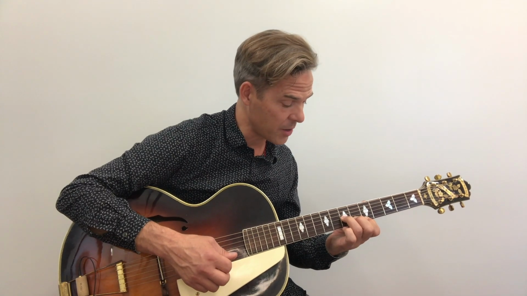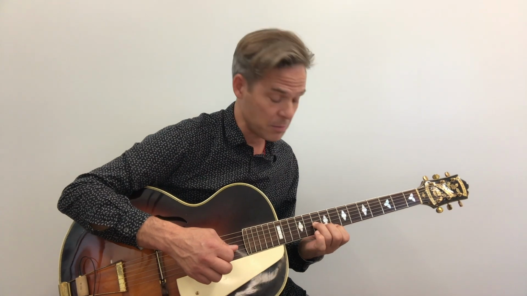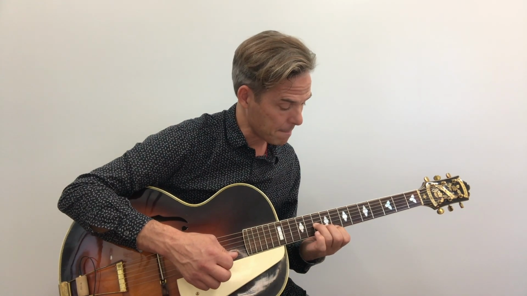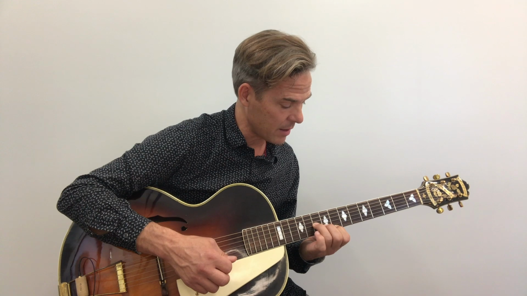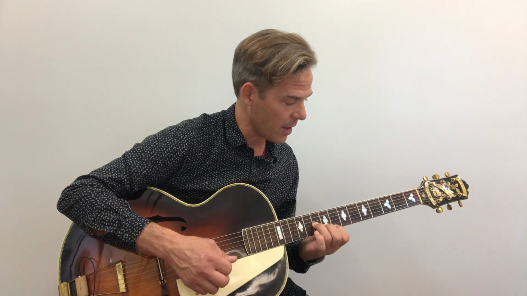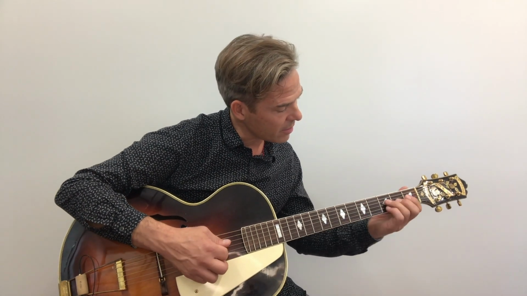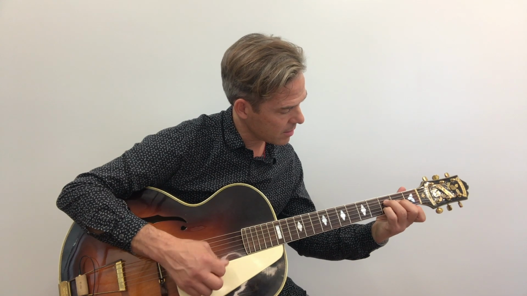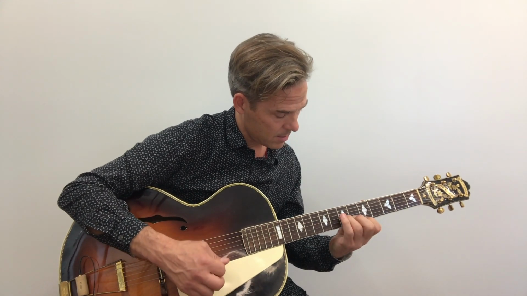Little D minor triad there. And that'll continue up the same shape up at the, with the note C as the melody note at the 8th fret. So all that together. And then resolving finally to C. Whispering.